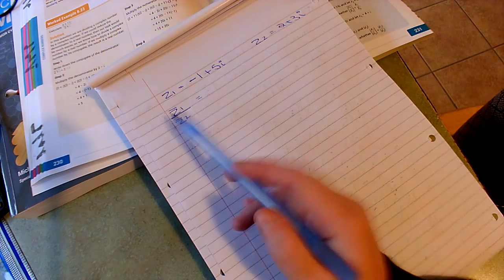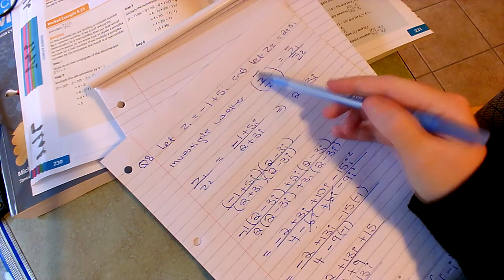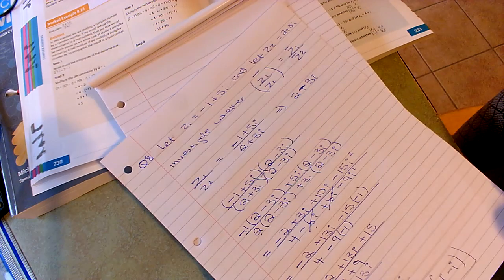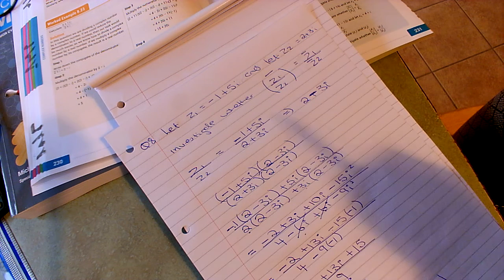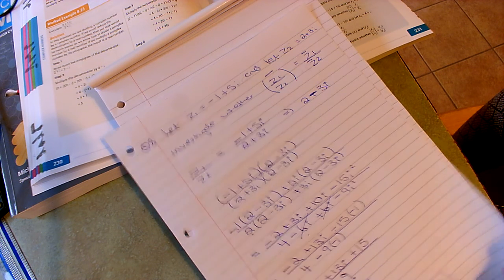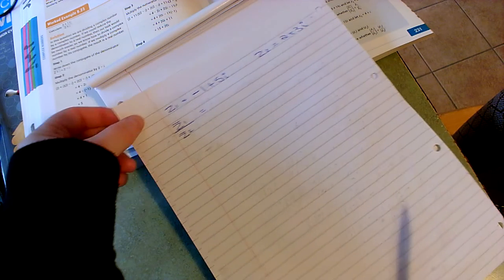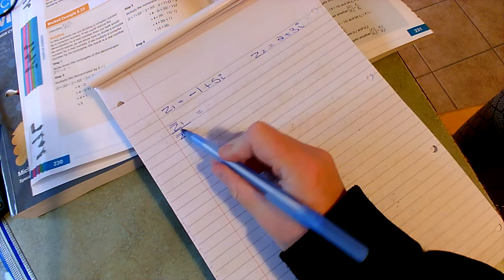Okay, so the right hand side is now what I'm trying to prove. I have already figured out over here that when I worked out my Z1 over Z2, I got my 1 plus i, and now I need to get my conjugate of that, which is going to be 1 minus i. Okay, so hopefully we find over here that we get the answer 1 minus i.